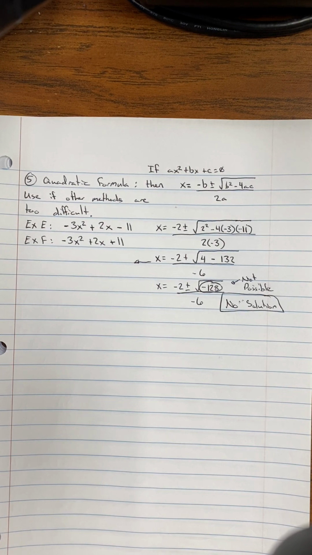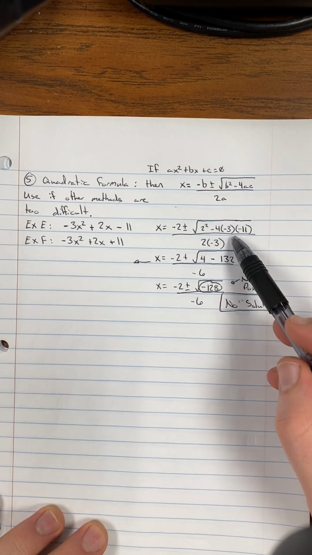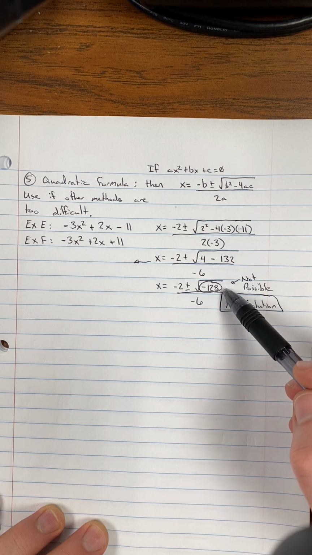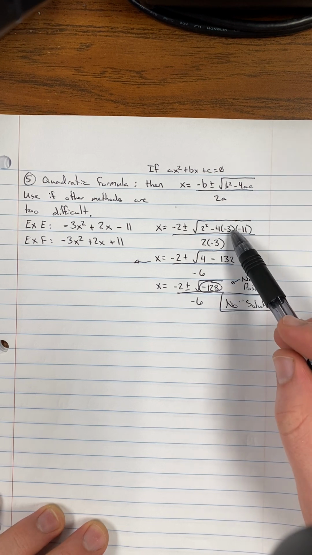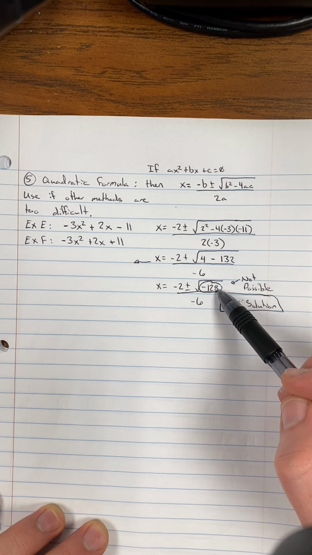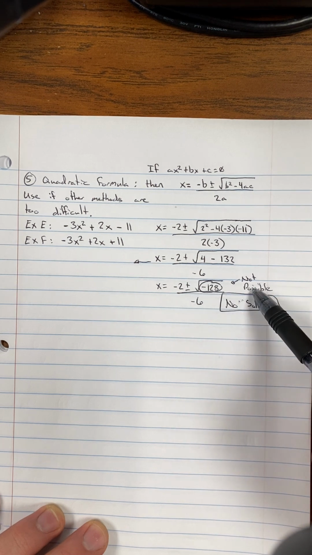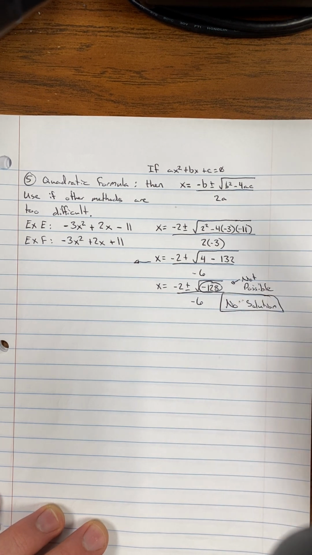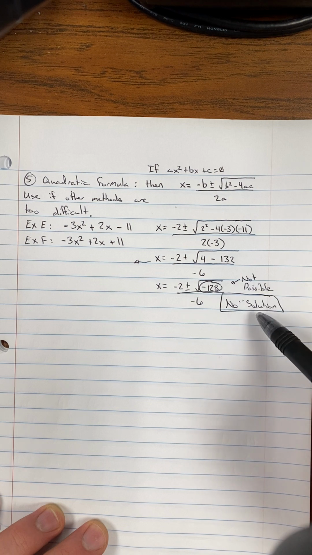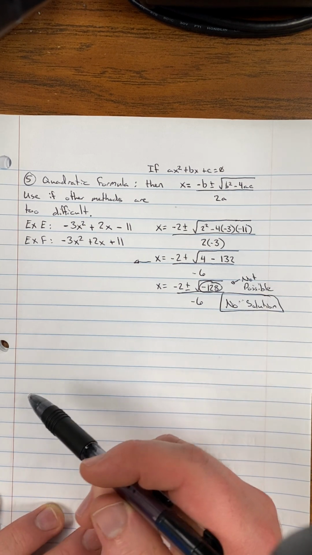All right, welcome back. So we're gonna go through this really quickly. Basically, you should get down to the end here and realize, if you're following the order of operations correctly, this is where you should have gotten stuck, and realize you can't take the square root of a negative number. Since you can't do that, you end up with no solution for this one.